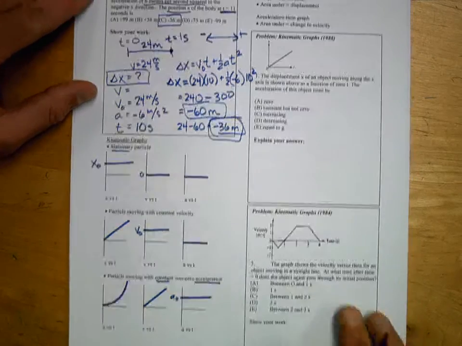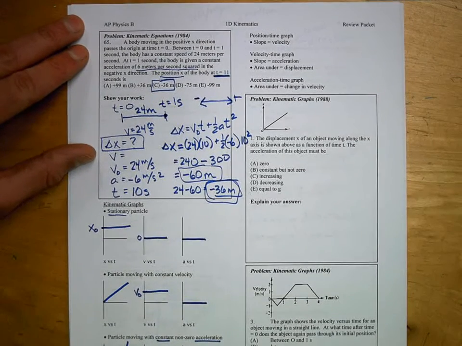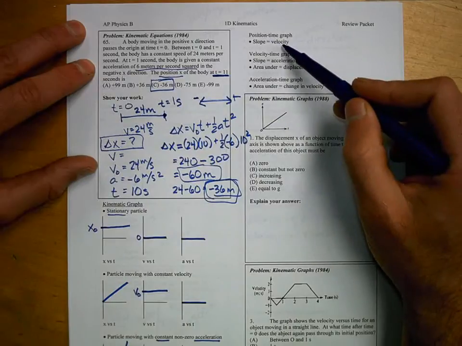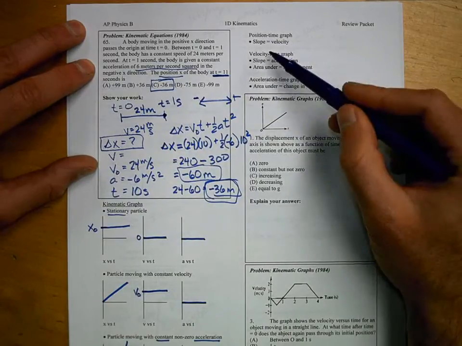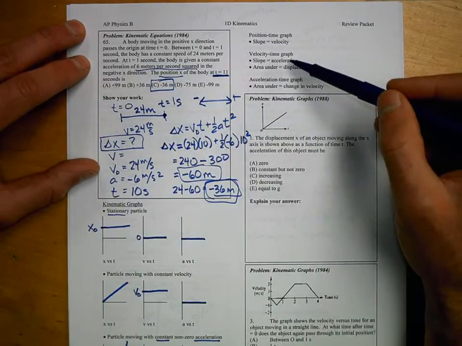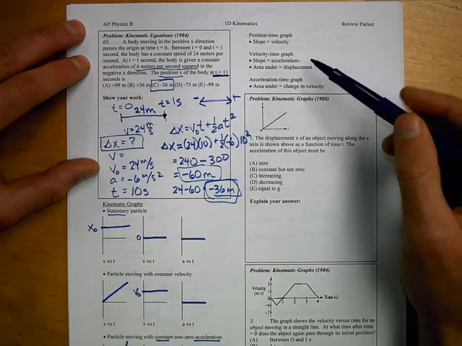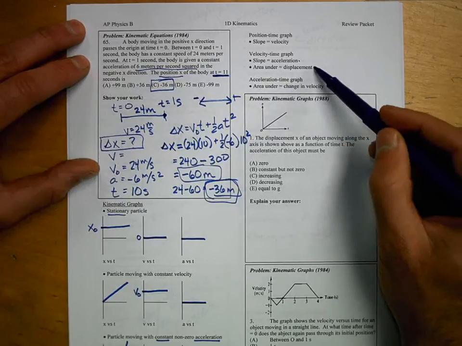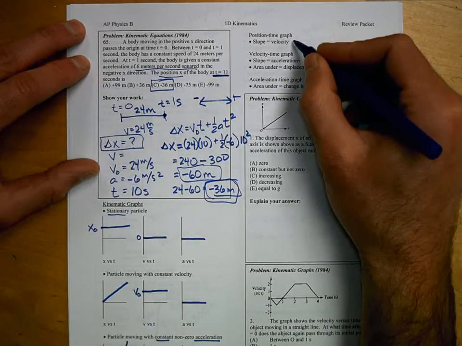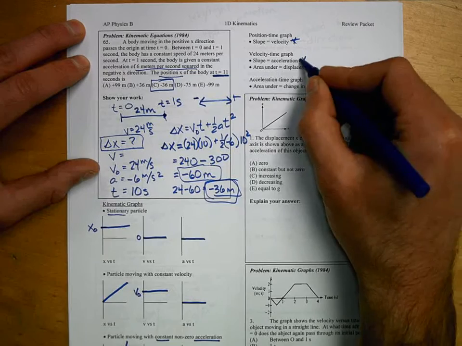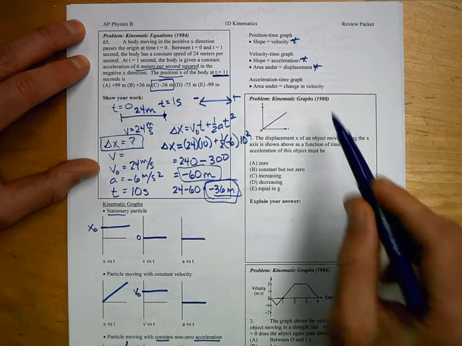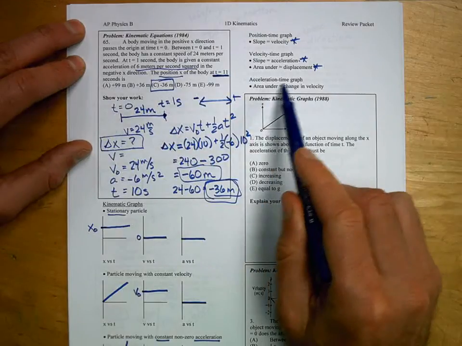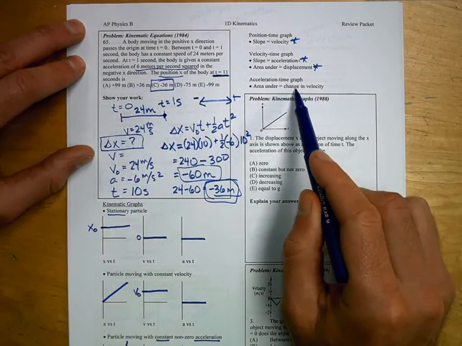Here's the three or four rules that you should be very familiar with. The slope of a position time graph tells you the velocity. A slope of a velocity time graph gives you the acceleration, and the area underneath a velocity time graph gives you the displacement. These three are very, very, very important. Okay. Every once in a while, you might need to know that the area under an acceleration graph gives you the change in velocity.